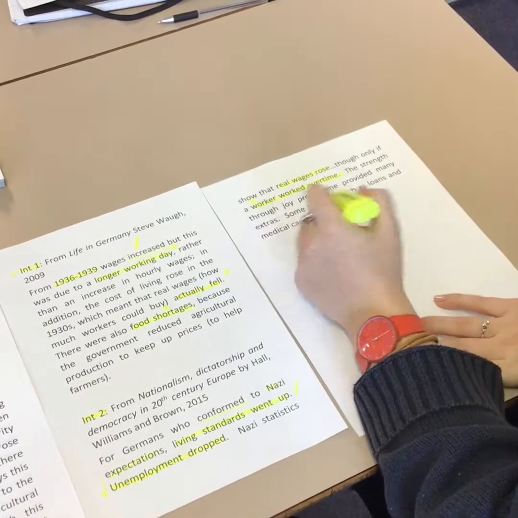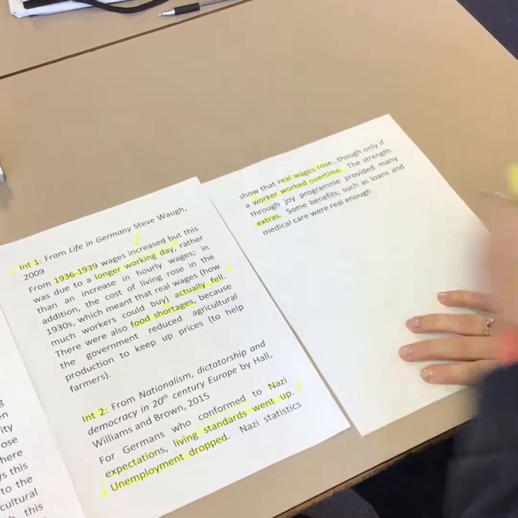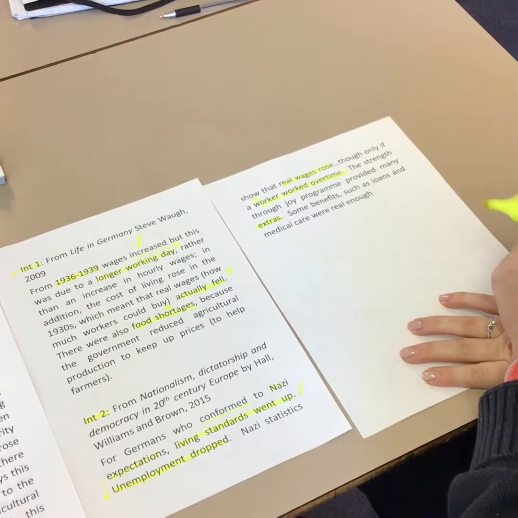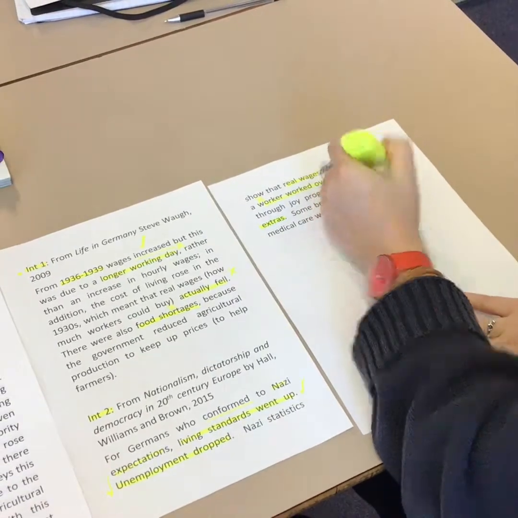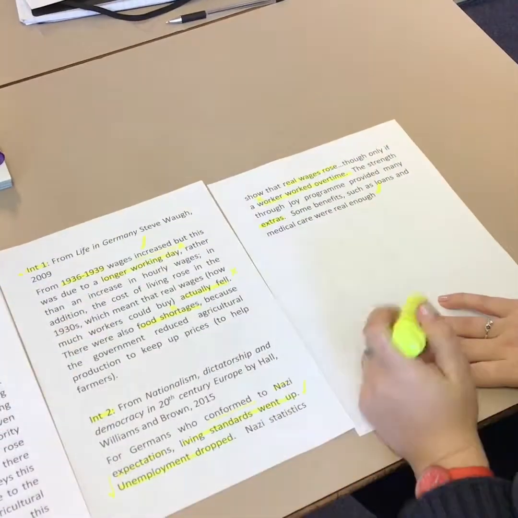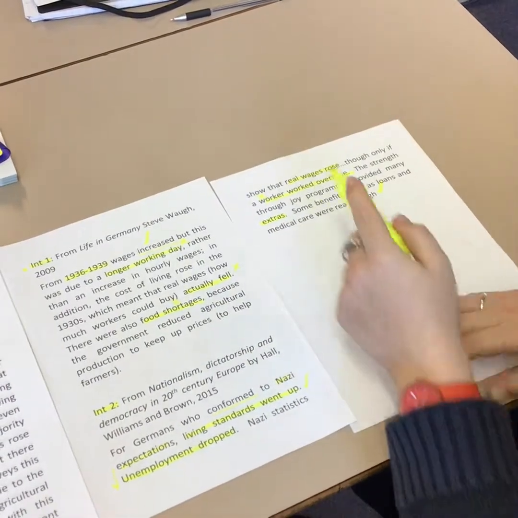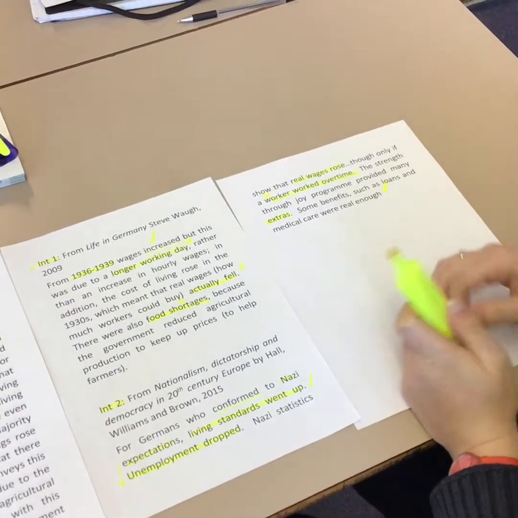The Strength Through Joy programme provided many extras. We know that to be true. Some benefits, such as loans and medical care, weren't real enough. So again, we could say that that is an improvement for standard of living, but then we need to put our own knowledge to see whether we agree with that, which we'll do in the paragraph.